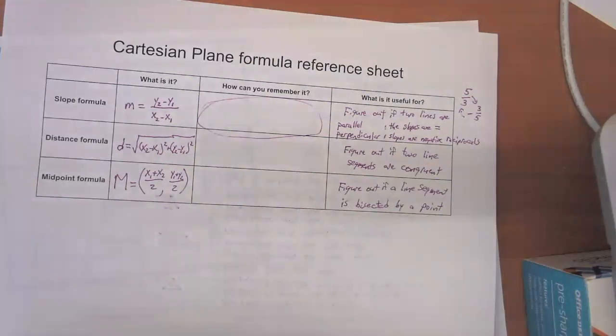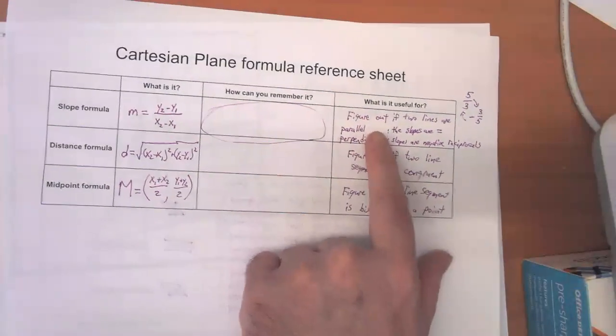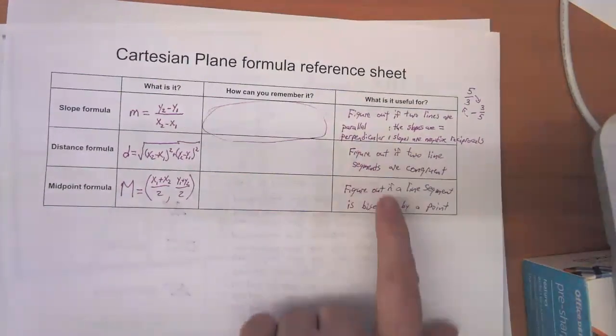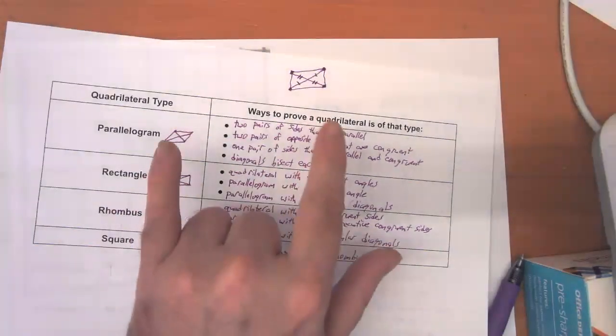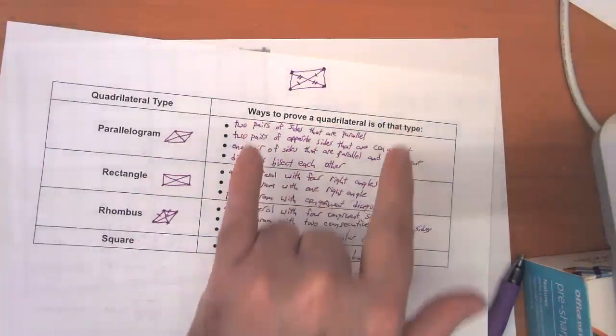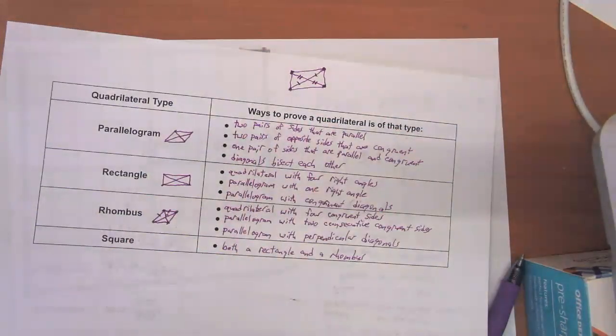So that's why we've been studying the slope formula, the distance formula, and the midpoint formula, because they're going to help us figure out about parallel, perpendicular, congruent, and bisected line segments. And the reason we're interested in those things is because those are the conditions that we need to prove that quadrilaterals are parallelograms, rectangles, rhombuses, and squares. In the next few videos, we will go through each of those formulas and show how it can help us show that this quadrilateral is a parallelogram.